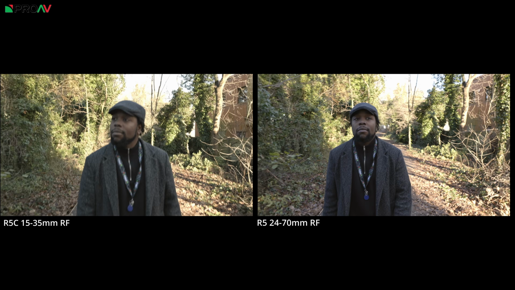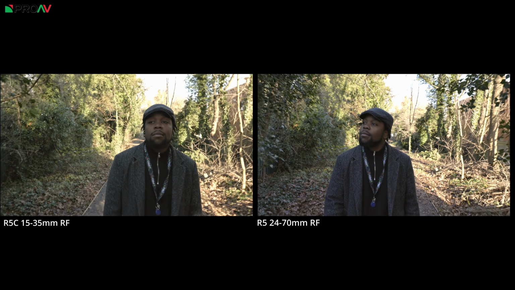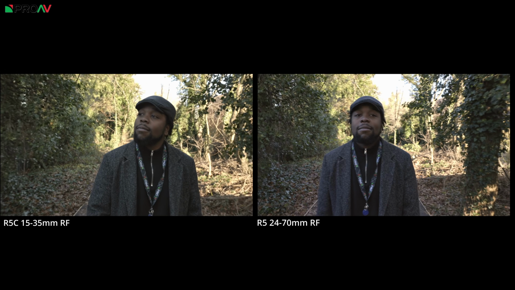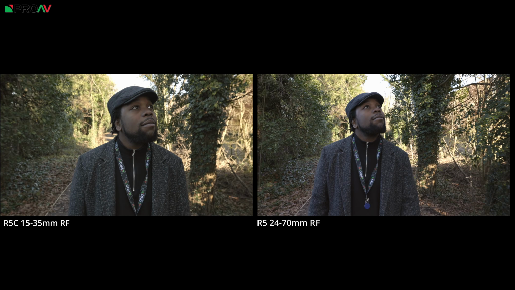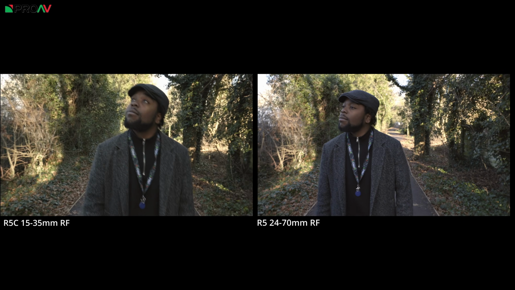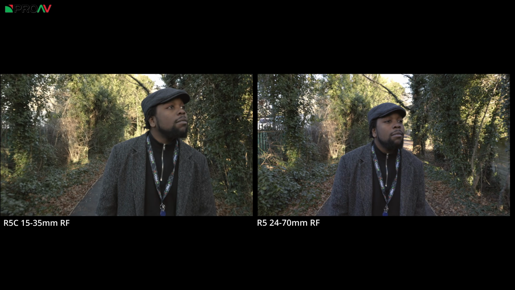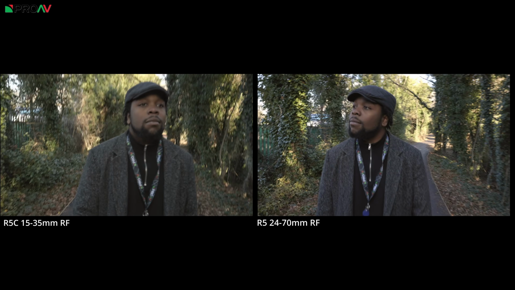But what the R5c does have is this digital IS technology, which we've seen on cameras like the C70, and it works really quite well. It's up for debate whether or not it's just as good as IBIS. Canon say it's better for video. We will have to wait and see there and do a bit more comprehensive testing perhaps. But it certainly is better than I think a lot of people expect. So you do get some stabilization, but it's not the internal IBIS, which we've seen on the R5.